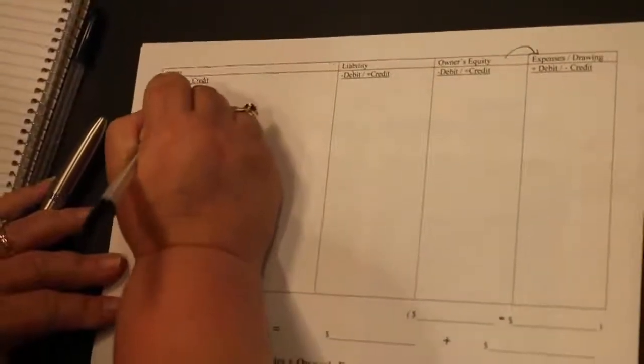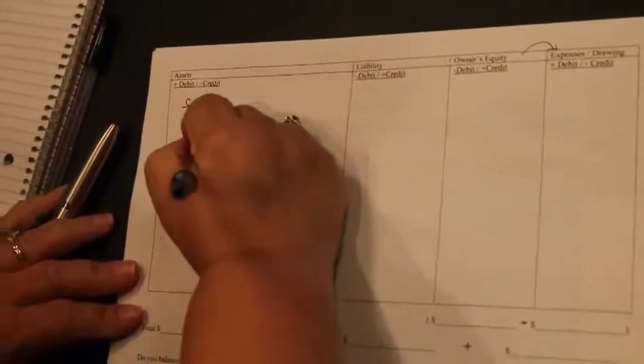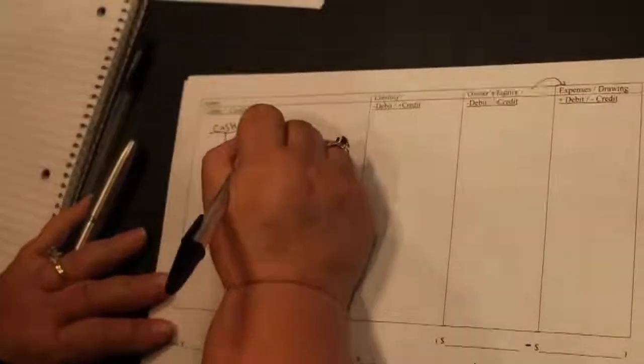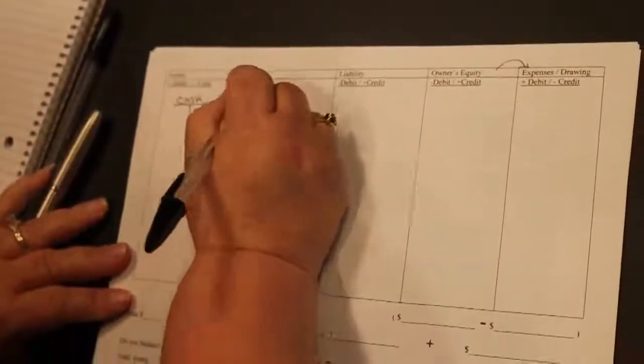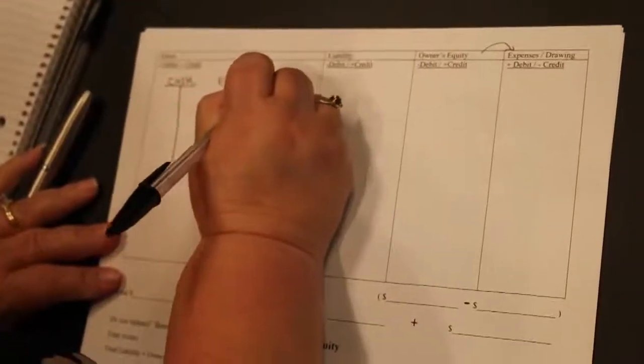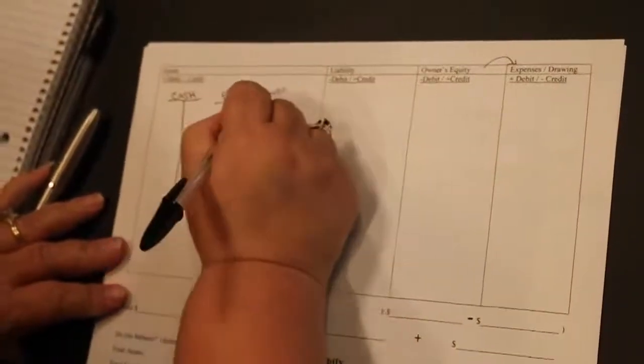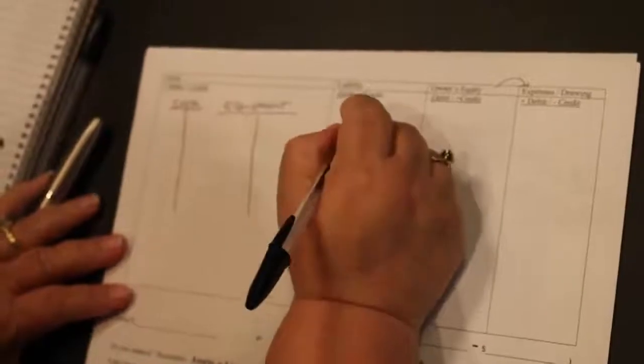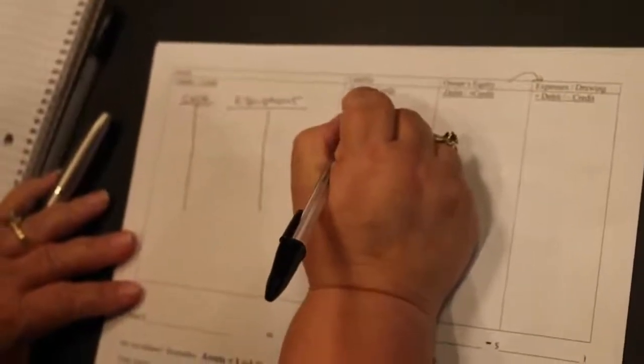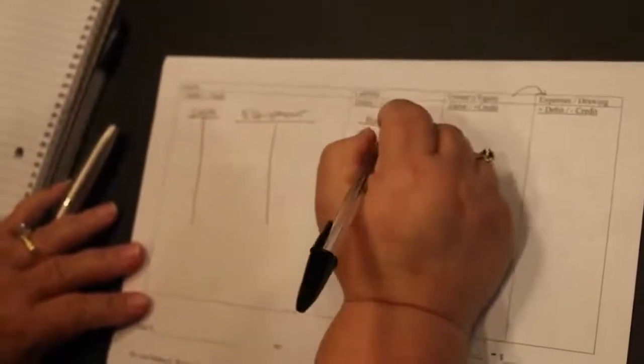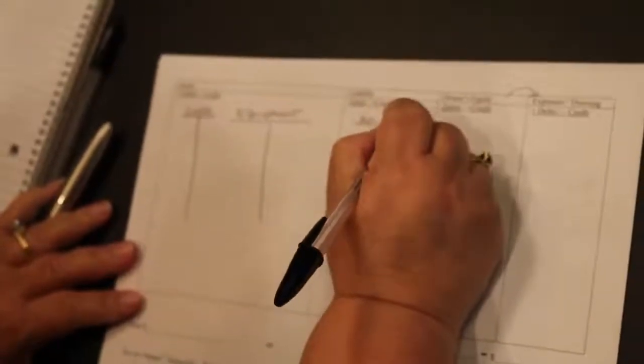Okay, so a T account looks like this. So here I have cash. Cash is going to be your most common, so I always make the T account really big on cash. Then I have equipment. Then I might have over here under accounts payable, maybe the truck I'm going to owe money on.